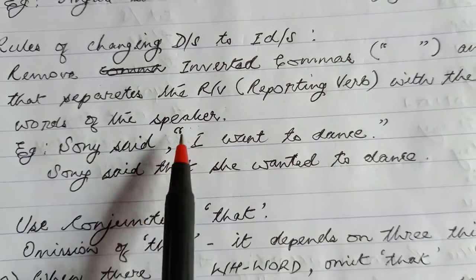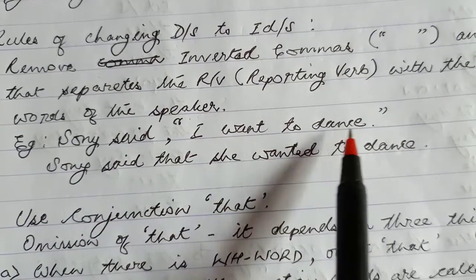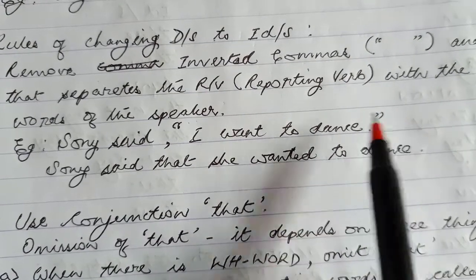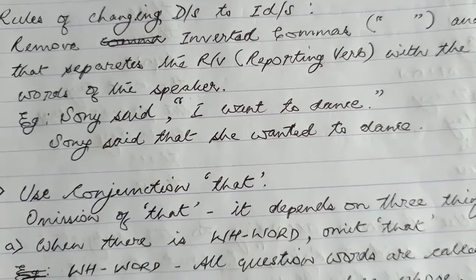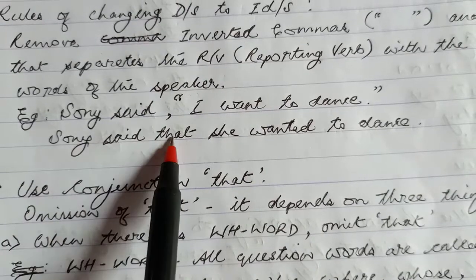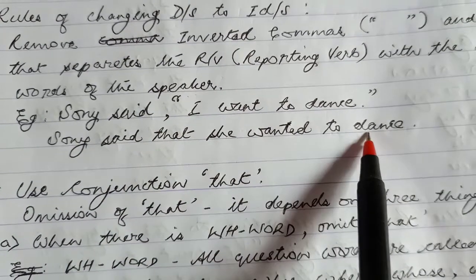Sony said, "I want to dance." Now change into indirect. Sony said that she wanted to dance.